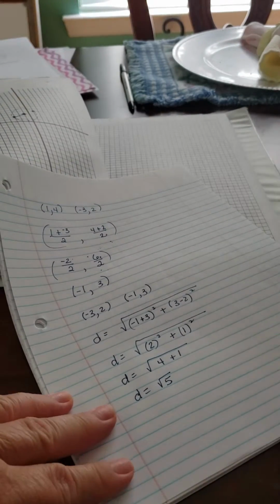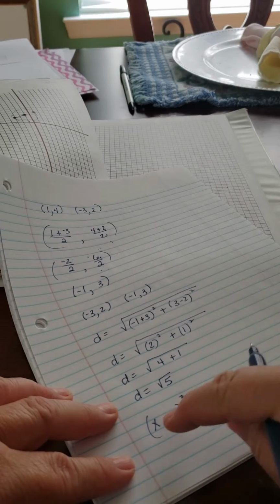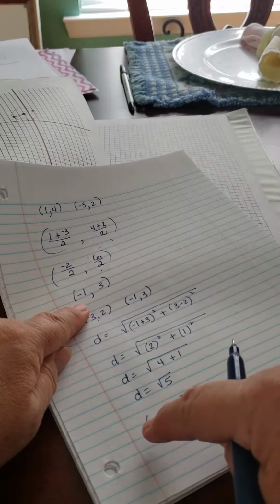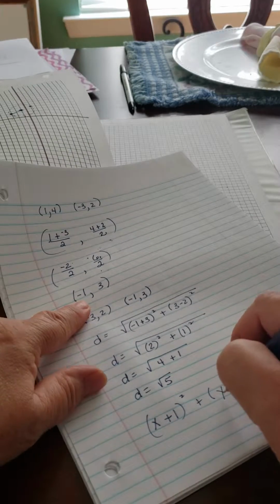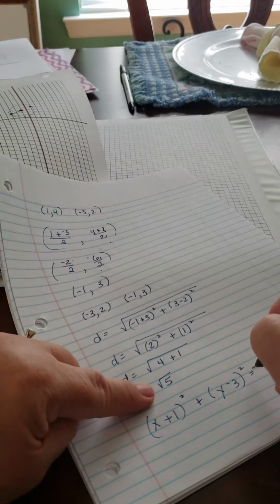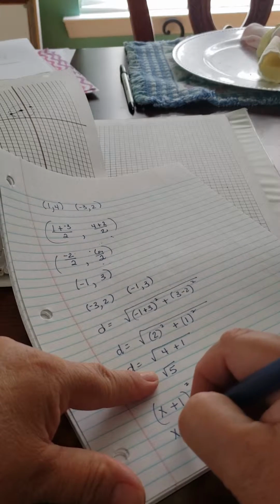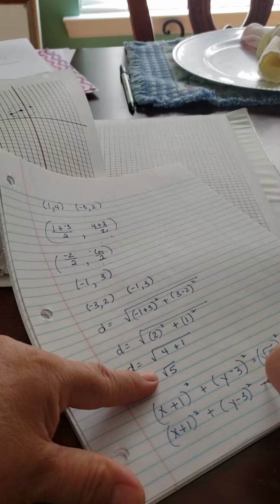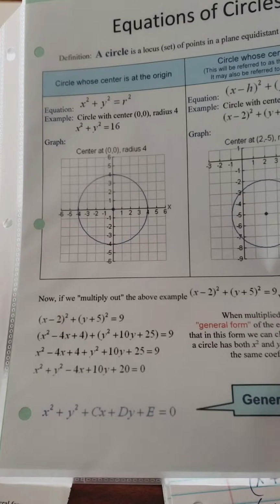So I can write the equation x minus the x-coordinate. Again, minus a -1 up here is how I got a +1, because it's x minus the x-coordinate plus y minus the y-coordinate equals the radius squared. So x plus 1 squared plus y minus 3 squared equals the square root of 5 squared, which is just 5. When you square a radical, you just get that number itself.